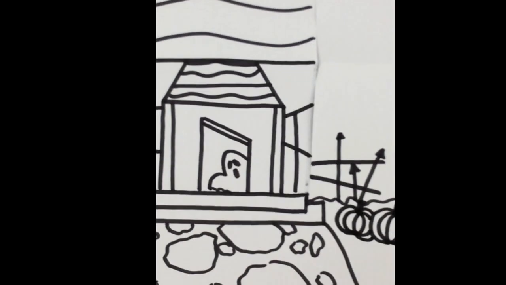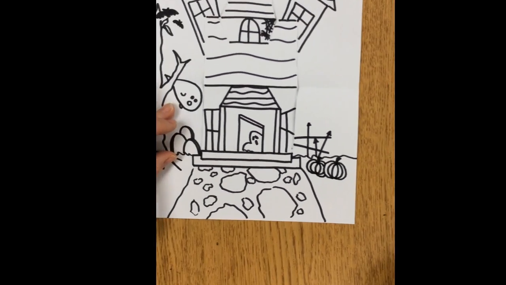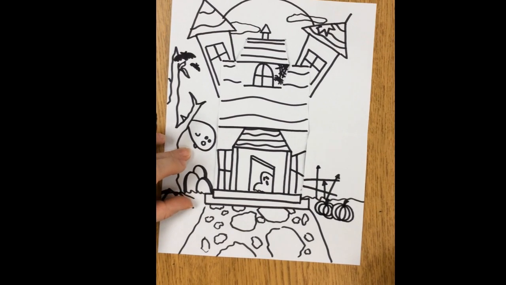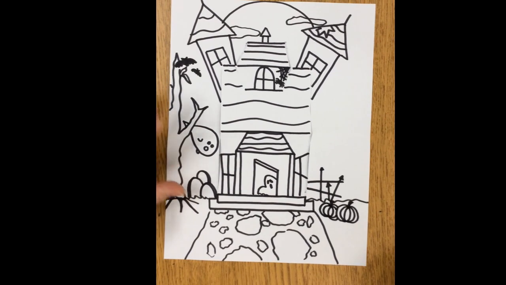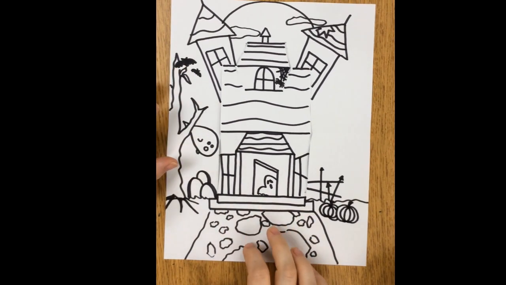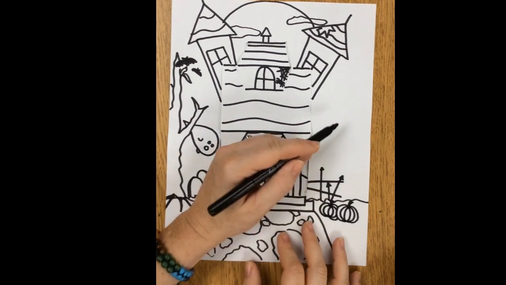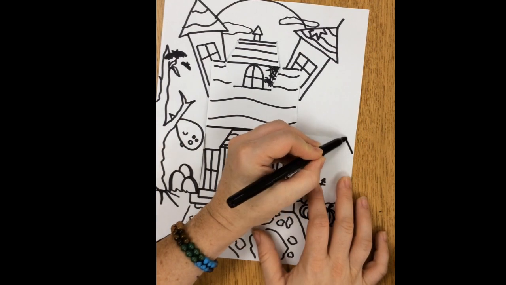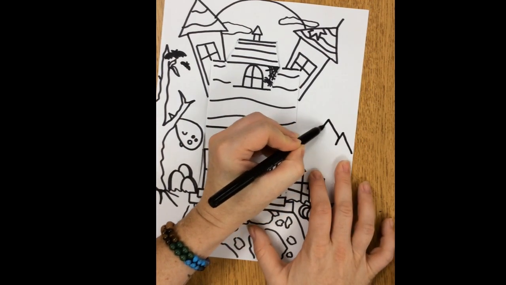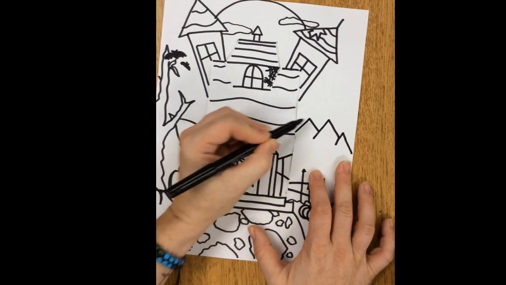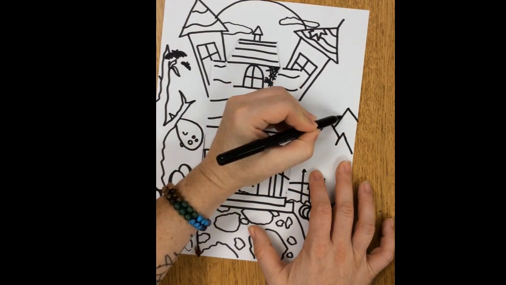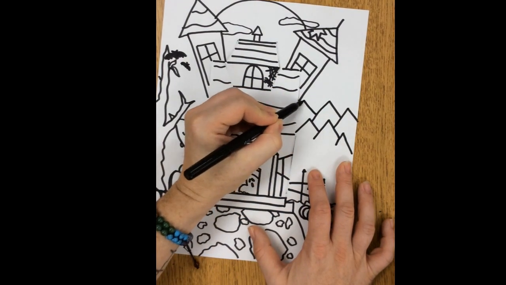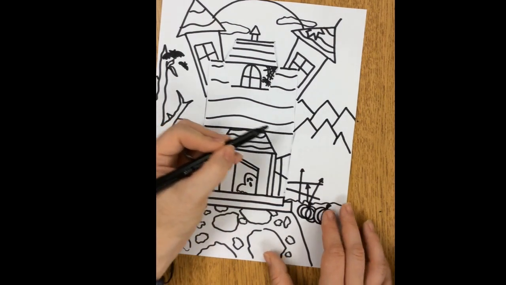So as you're making your house, add in different fun textures and lines and just start telling your story. You can have a scarecrow back here. You could have some hills. You could even add in some mountains in the background, way back there. It's really up to you, whatever you want the story to be.